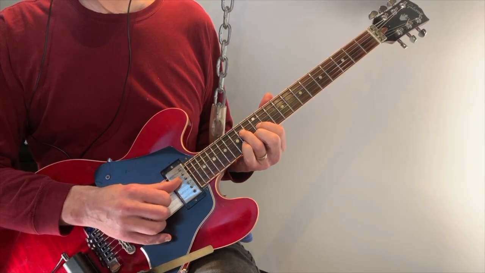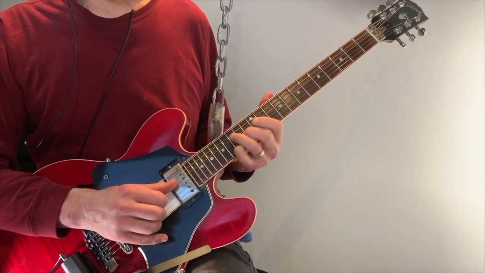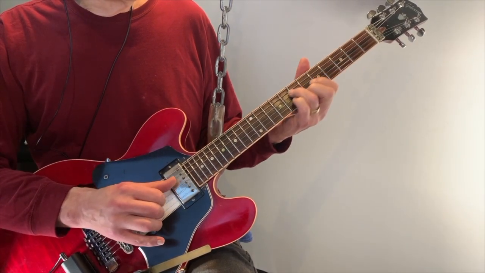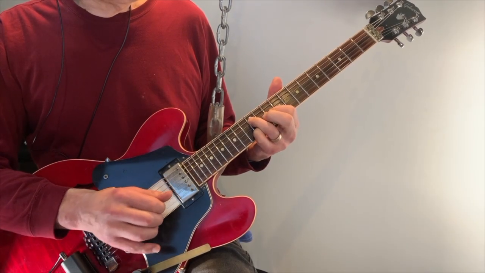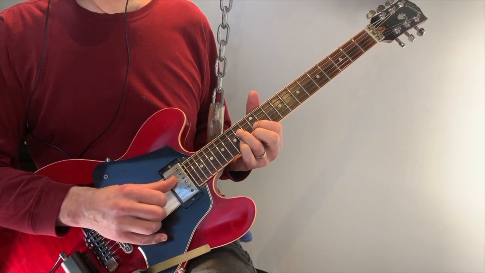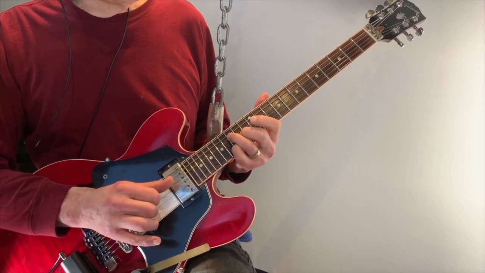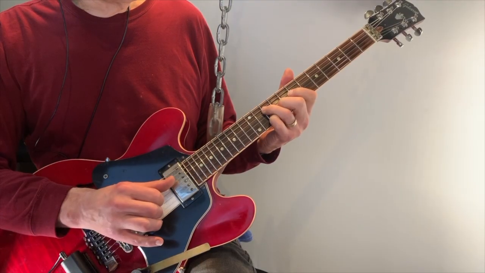And by number, these are 1 major, 2 minor, 3 minor, 4 major, 5 major, 6 minor, 7 diminished, and 1 major. By letter name, it's C major, D minor, E minor, F, G, A minor, B diminished, C major.